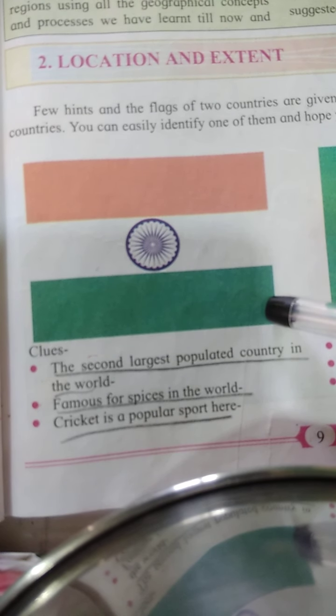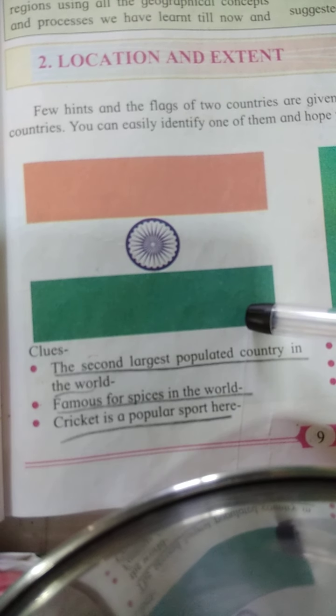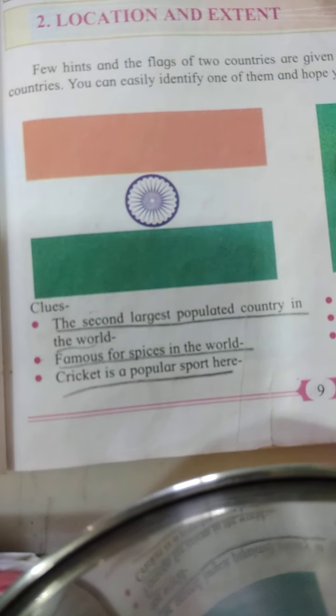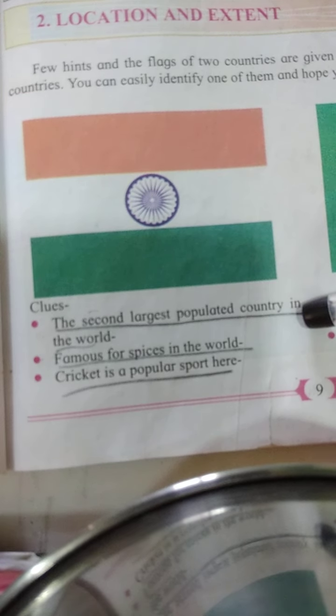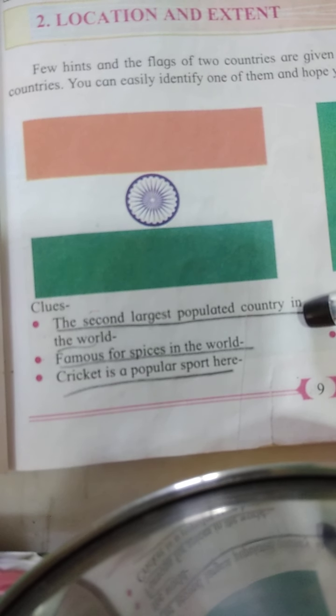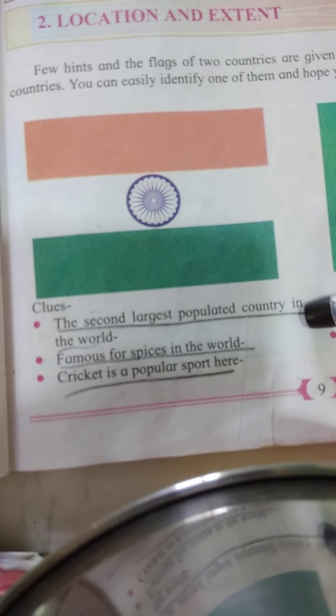You can find that many people live in India and practice different faiths. And fertility, you can say, is shown by the lush green vegetation, and you will see that India is a major producer of food grains in the world. Some clues are given. India is the second largest populated country in the world. You will find that after China, India ranks second.